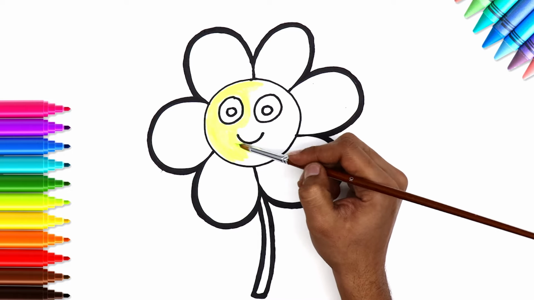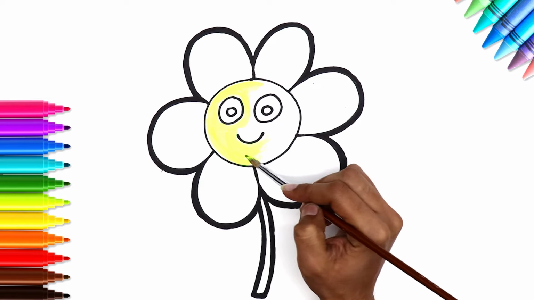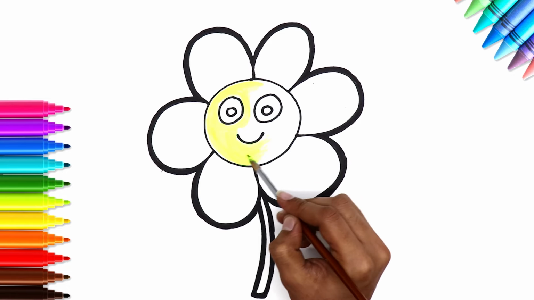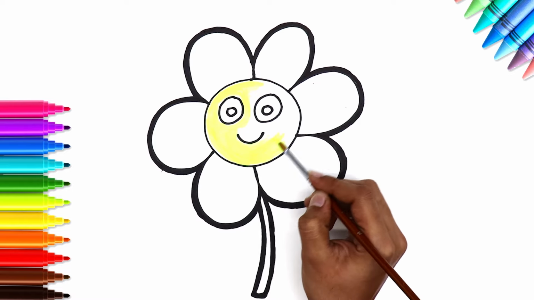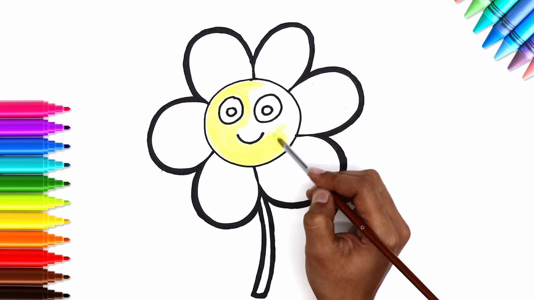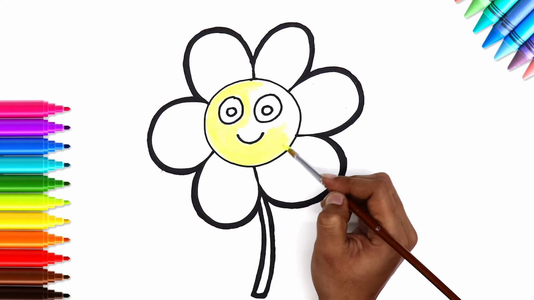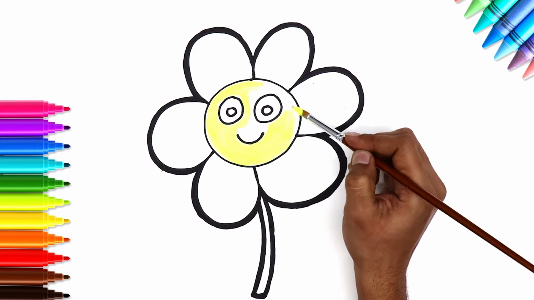A lovely sunny yellow with a thin paintbrush, because we've got to go around all of those borders. We don't want to go over the black lines. We want to stay inside them. Carefully going around the mouth and the eyes and staying within the big circle centre. You're doing well. Keep going.